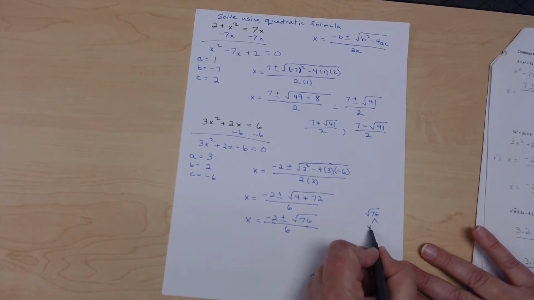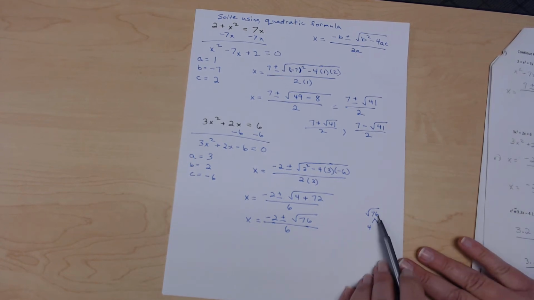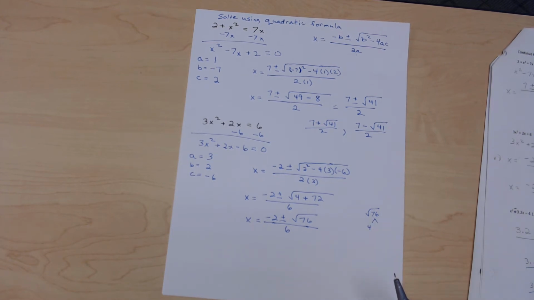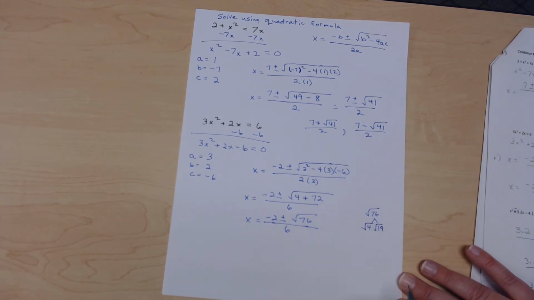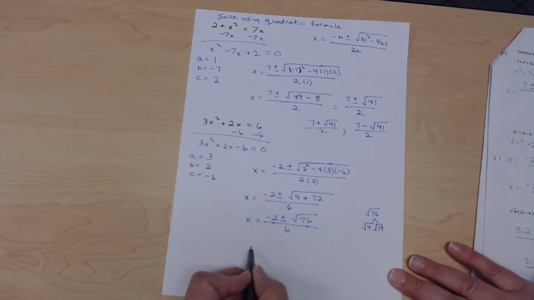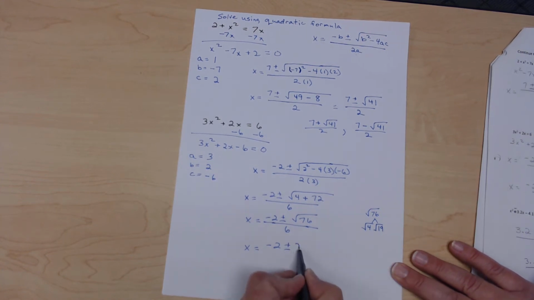But I think 4 actually goes into it. If 4 doesn't, then I definitely know 2 will. Just because it's even doesn't mean 4 will go into it, but 4 is a perfect square when you're dealing with square roots, so it's always nice to try. If you do 76 divided by 4, you get 19. Okay. What is the square root of 4? 2. All right, so you have x equals negative 2 plus or minus the square root of 4 becomes 2, and then you still have the square root of 19 all over 6.